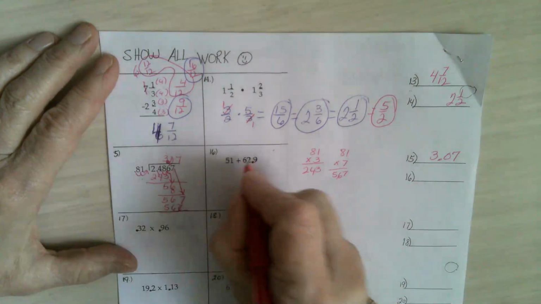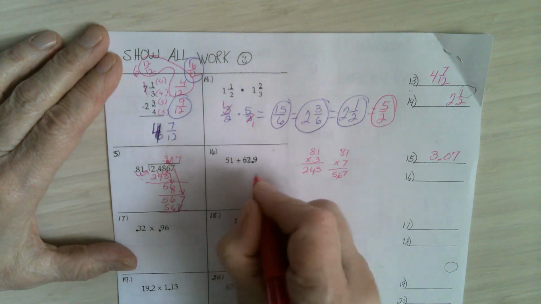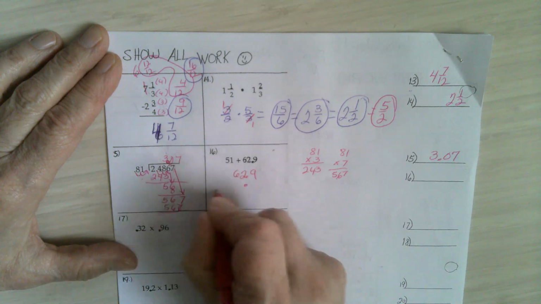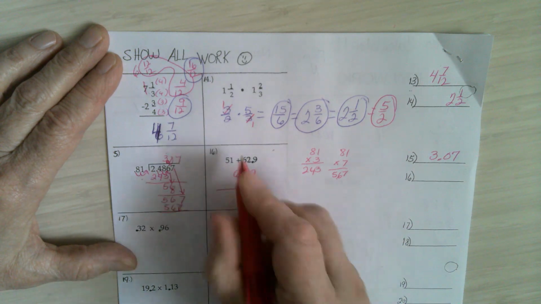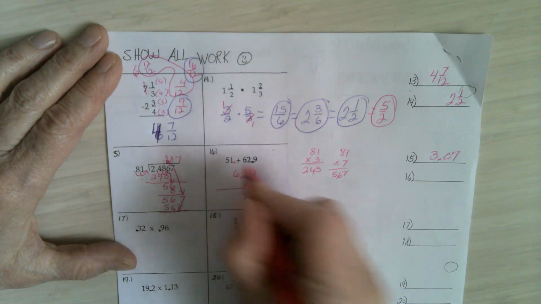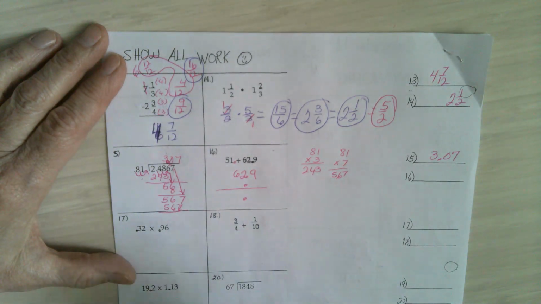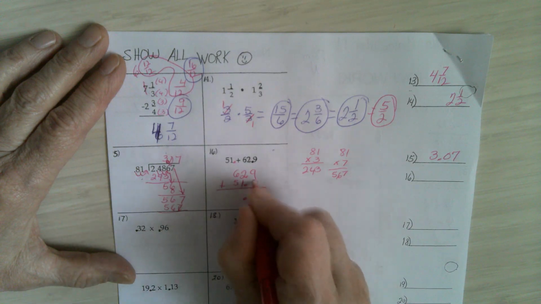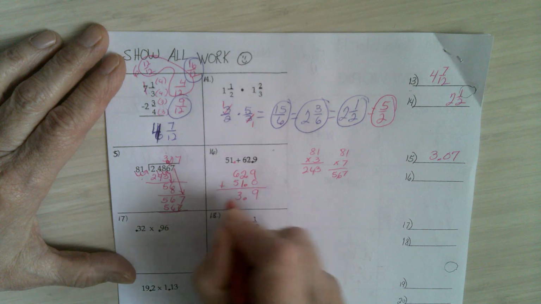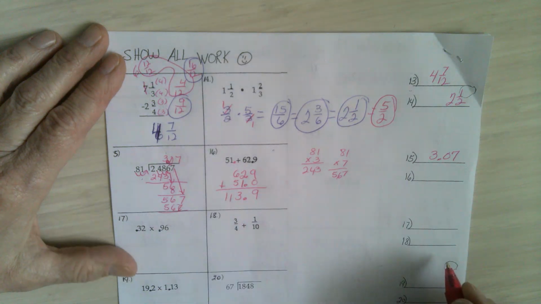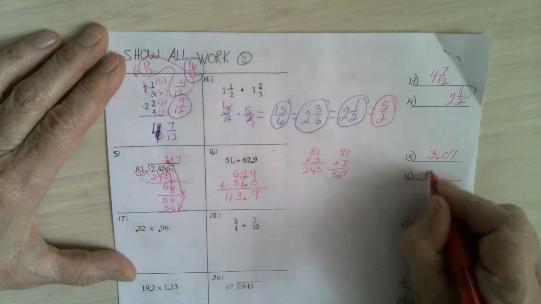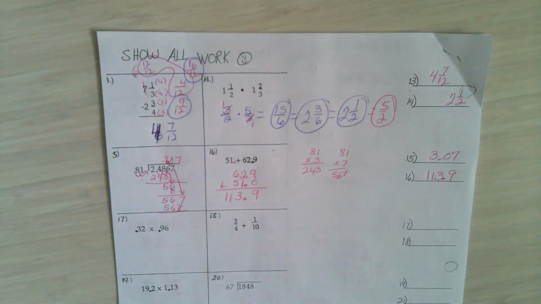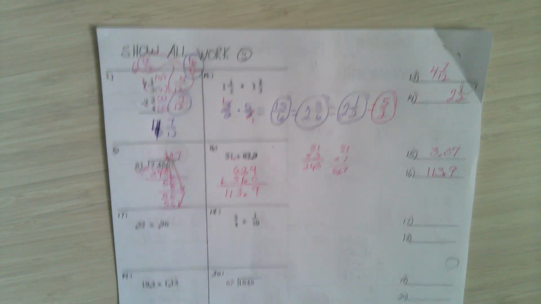Very friendly. Line the decimal points up. When you add and subtract, you line them up. 51 doesn't have a decimal point, so that means it's like $51. It's all in front. We are adding 9, 3, 113, and 9/10. Any questions on that? You could get those right. I know you could. Now let's look at number 17.